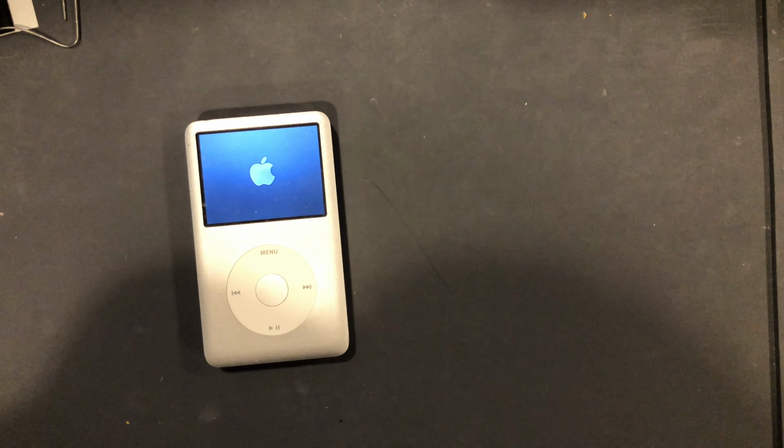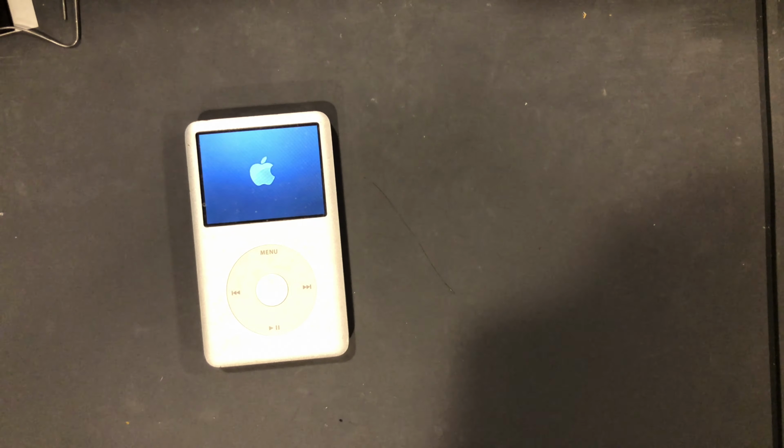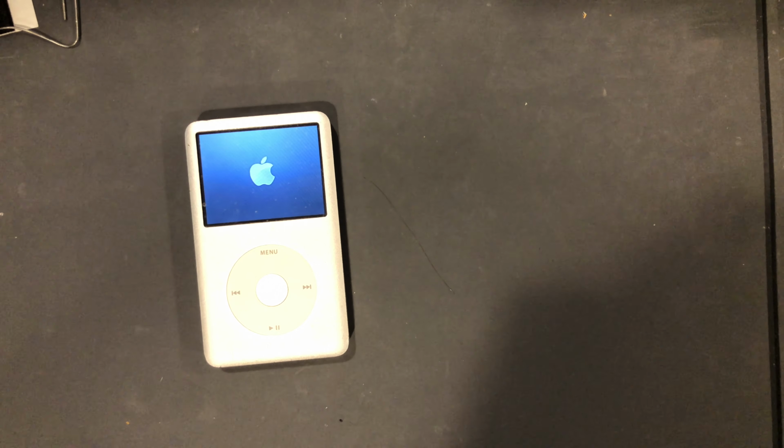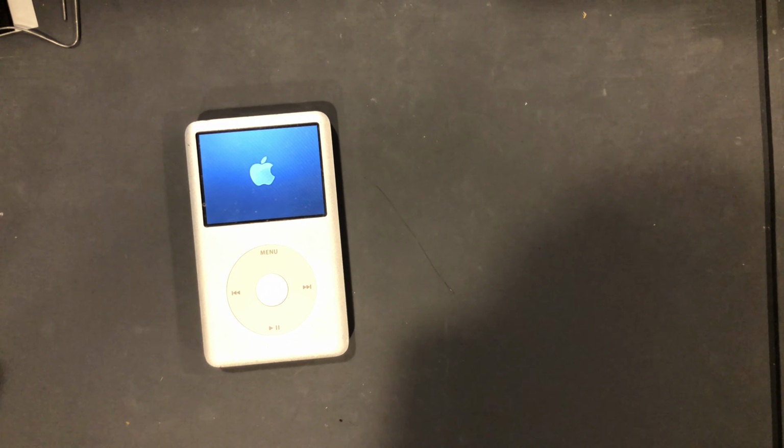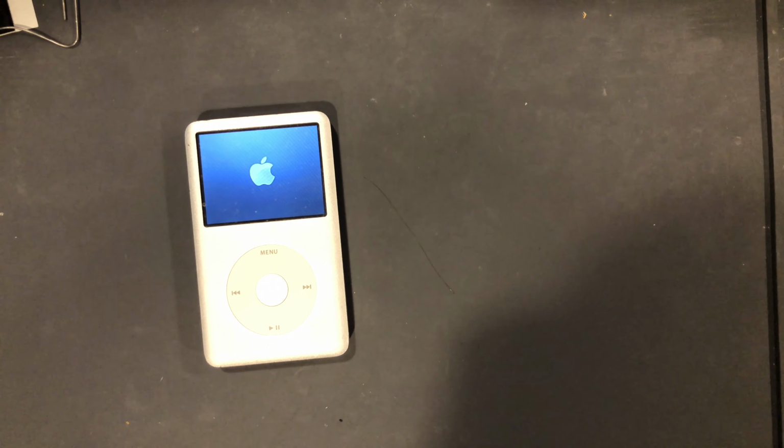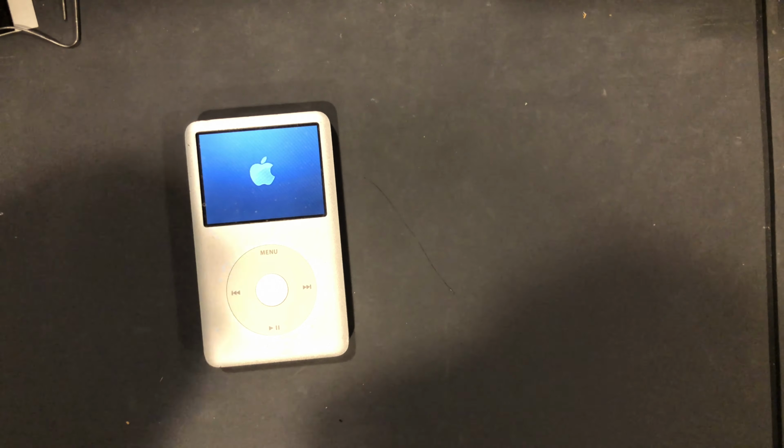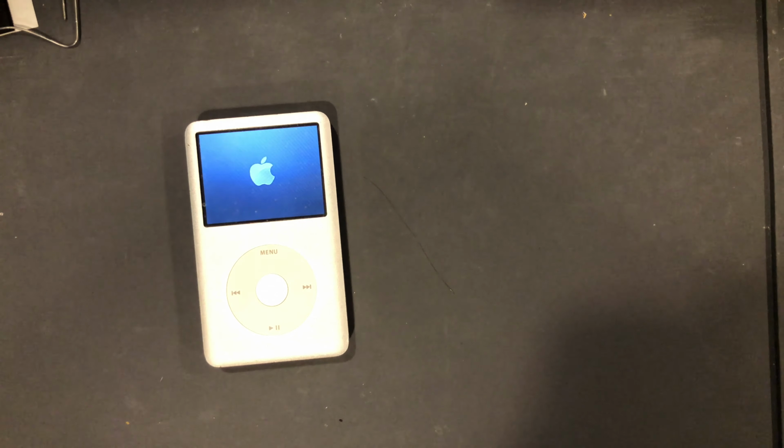So I got the iPod and plugged it into AC power to verify that everything worked. I like to check all the stupid little things before I do any type of work: the aux port, the hard drive, the scroll wheel, the click wheel, pretty much anything I can check.